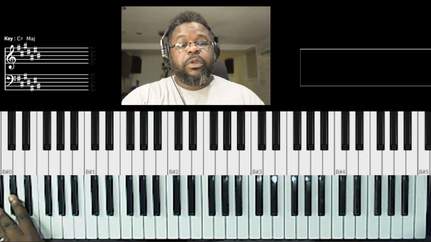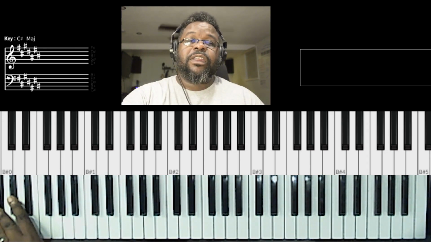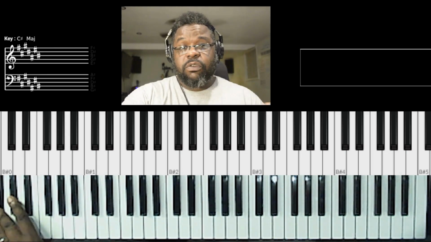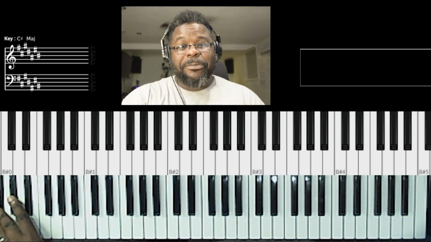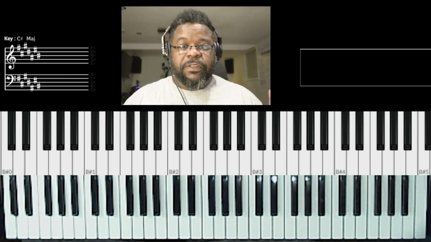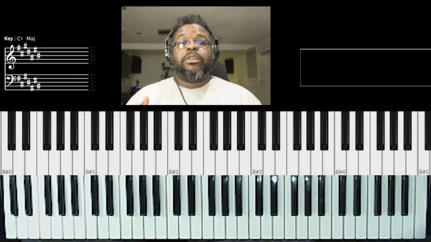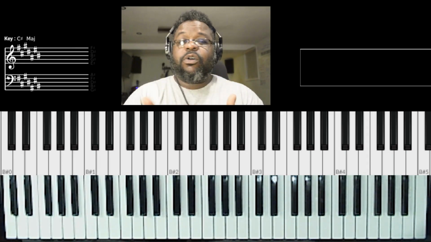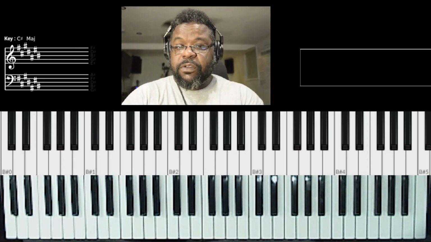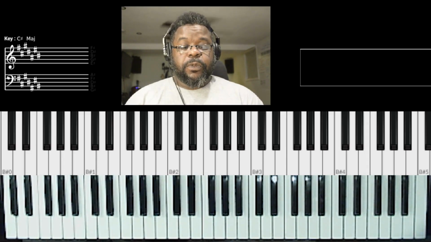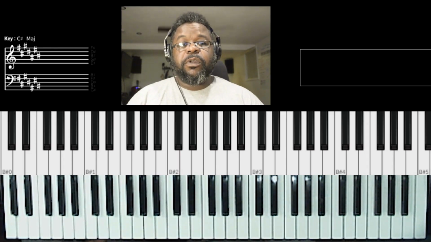And this we're going to do in the key of C, and you can translate it to C sharp or whatever key that you're comfortable with. But the whole point of this channel is to make you comfortable in all 12 keys, to play any song that you want in all 12 keys. That's the whole focus. Okay? So now, we're going to go to the key of C.